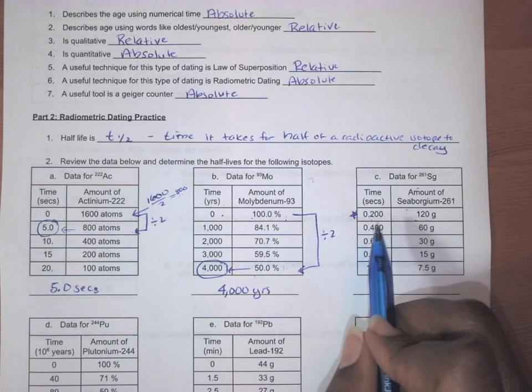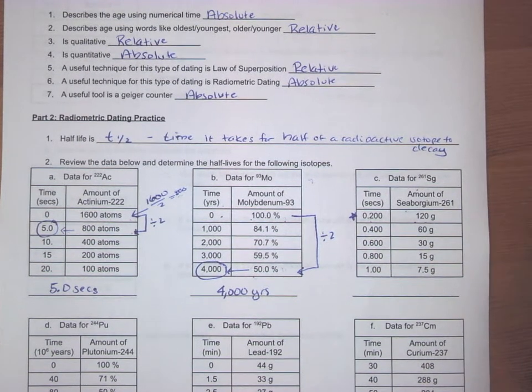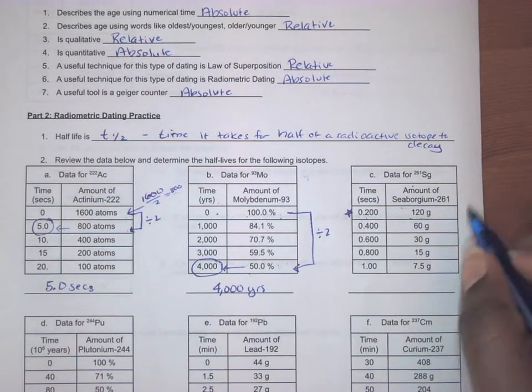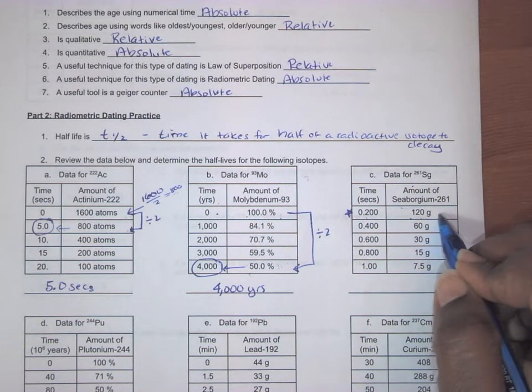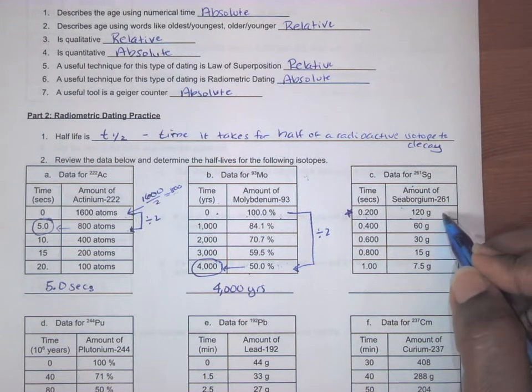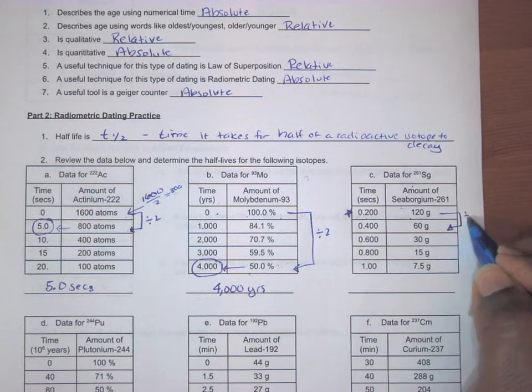Okay, so let's go ahead and figure out what I need to do extra, but how we start will be the same. So I'm going to take my starting amount, which is 120, and I'm going to divide it by 2, and that would be 60. So to go from 120 to 60 is here, so I divided it by 2.